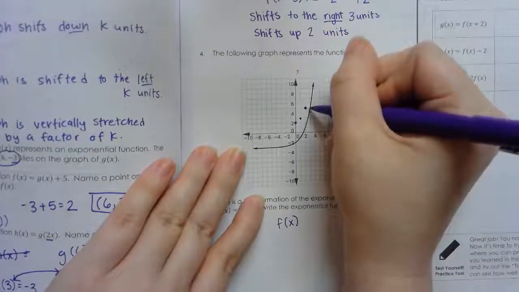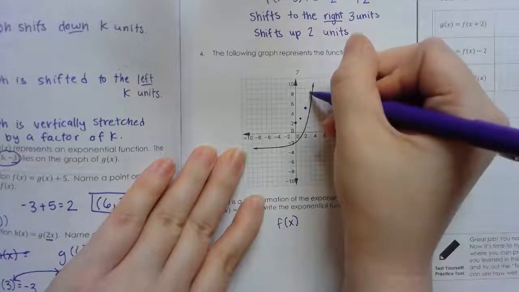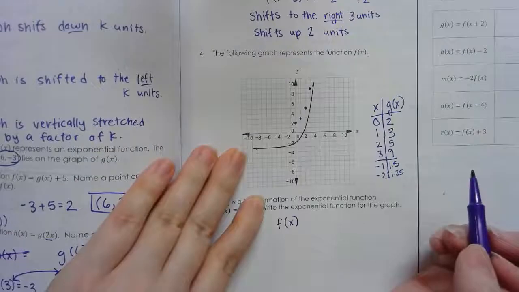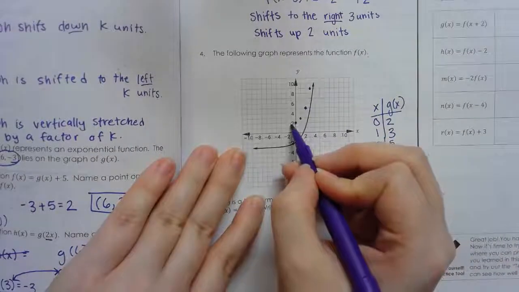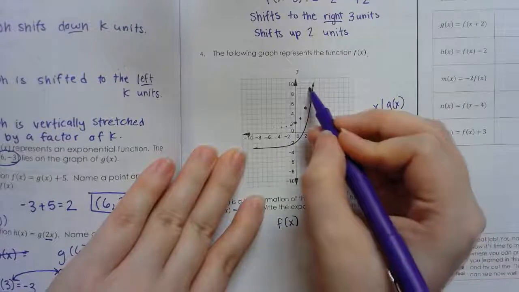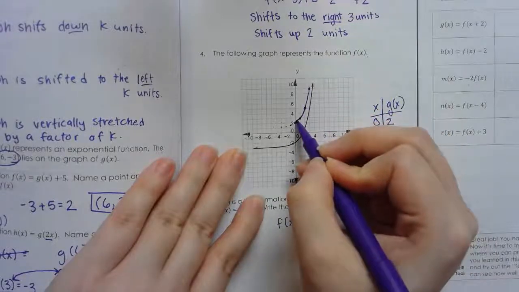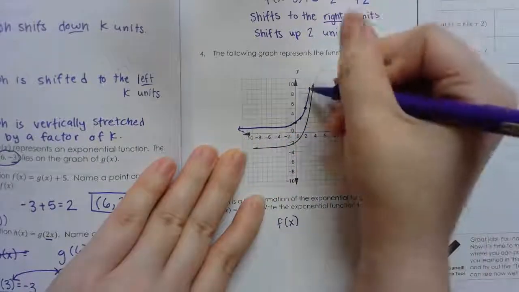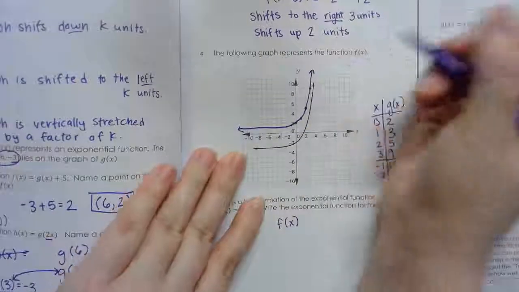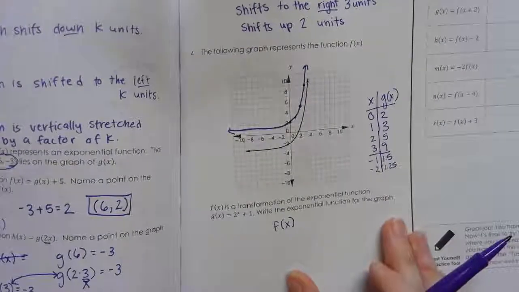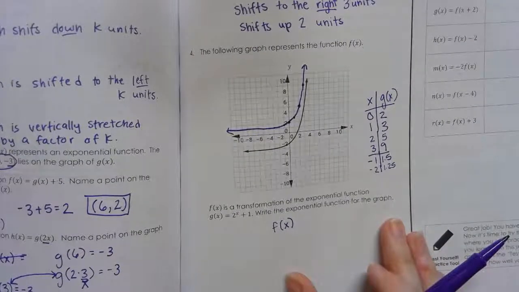But if I go this way, I'm at negative 1, 1.5, and 1.25, and so on. So it's going to be approaching my 1. So this was my original graph. This was my g of x, which is 2 to the x plus 1.